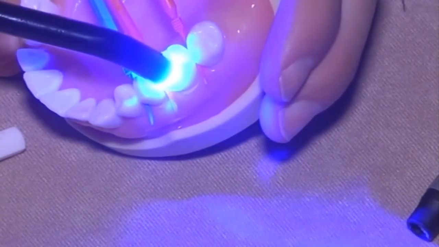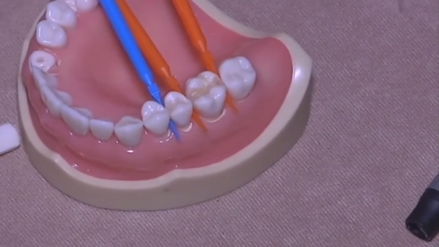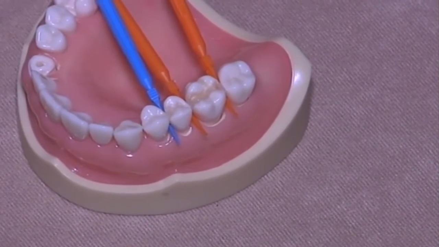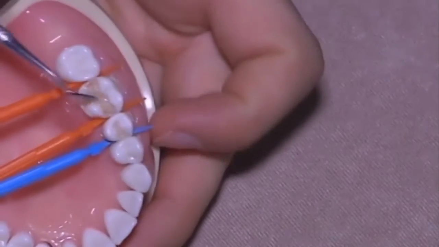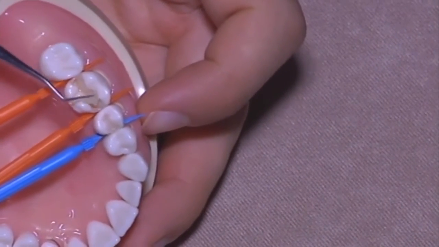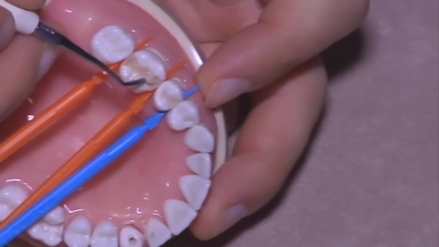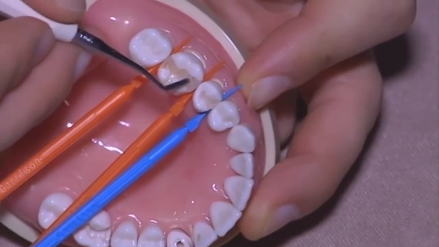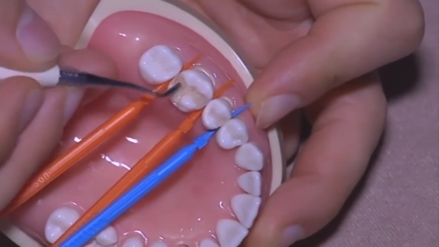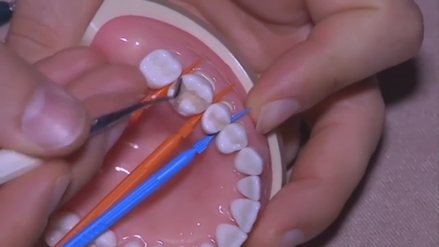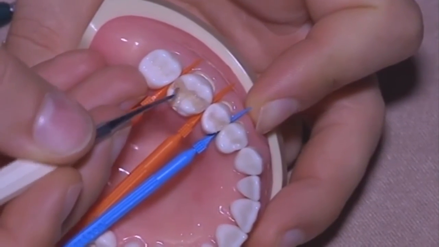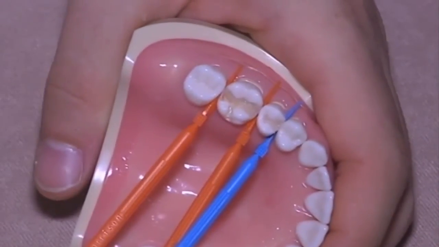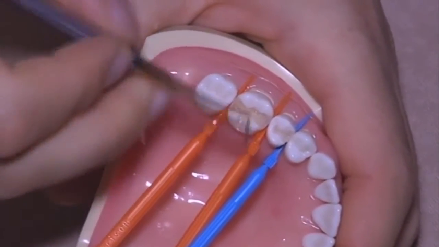And light cure. Fourth layer. Always the same procedure.